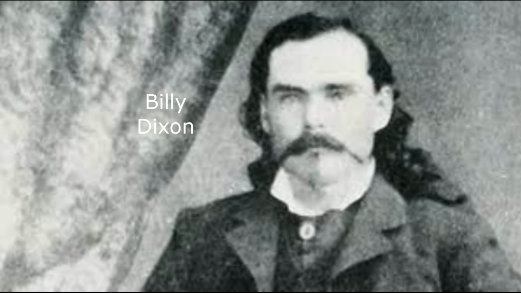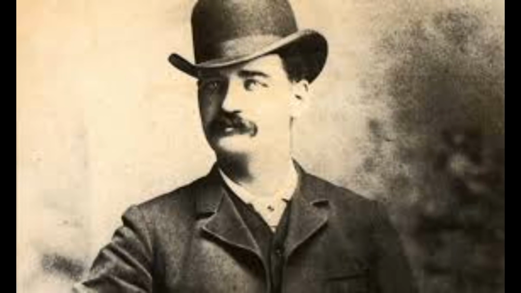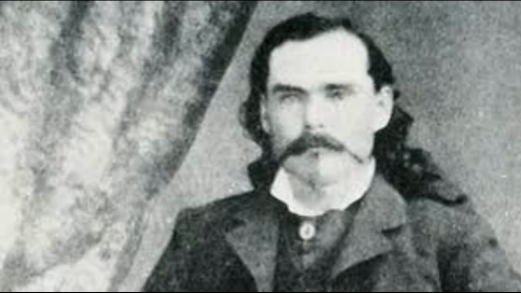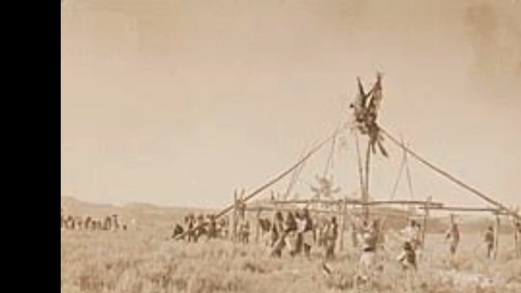Included in that small group were a young Bat Masterson and William Billy Dixon. Masterson would go on to become a famous Old West lawman, and Dixon would become famous for his long-range shot in the battle that would in effect end the siege of Adobe Walls.